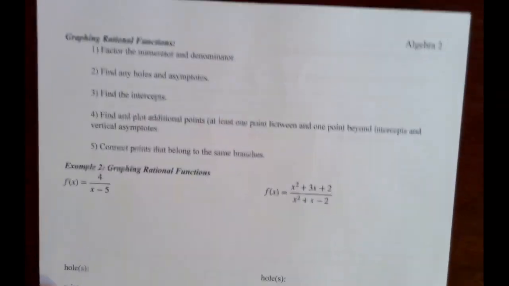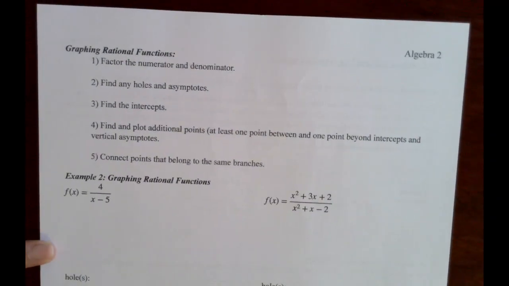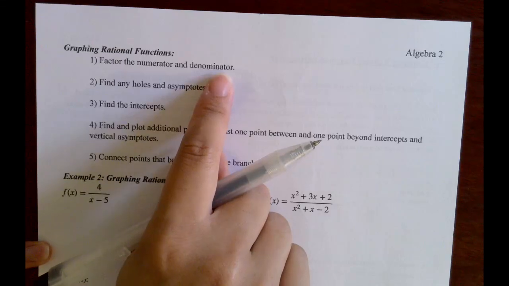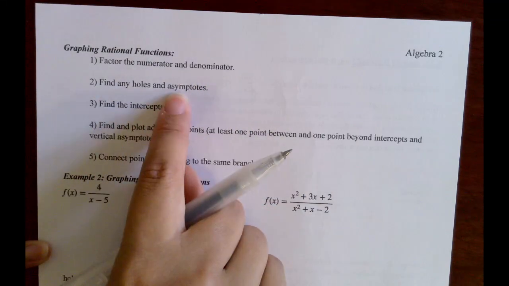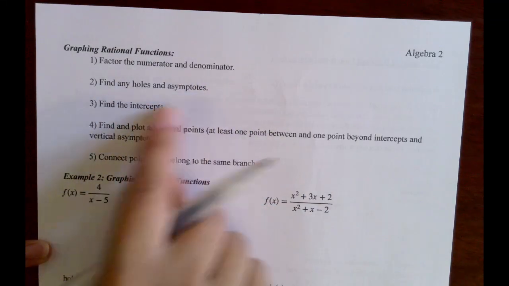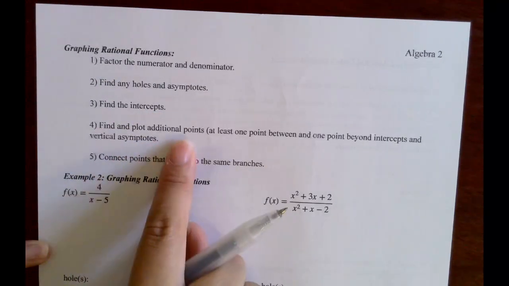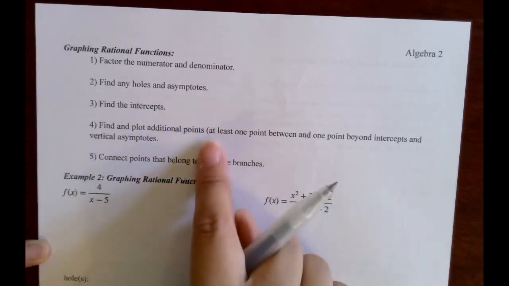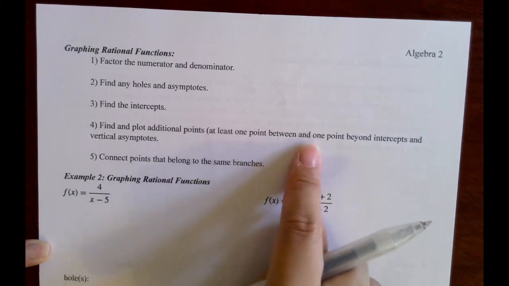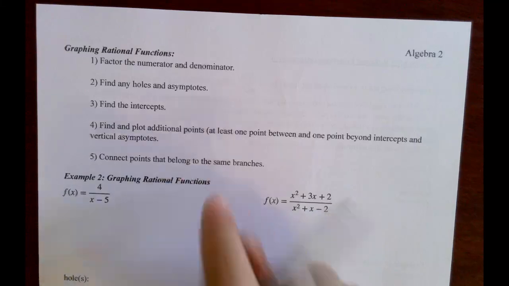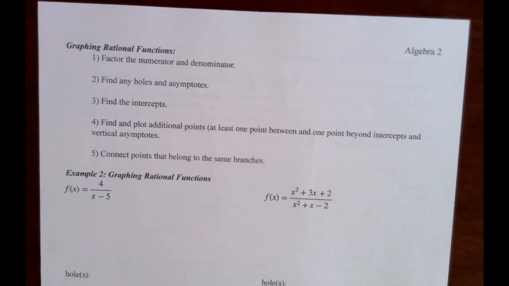Okay, so with all that information now, we're going to be graphing our rational function. So first, we're going to factor the numerator and denominator. We're going to find any holes and asymptotes. We're going to find intercepts. And then we're going to find and plot any additional points. We should probably have at least maybe 1 point between and 1 point beyond our intercepts and vertical asymptotes. And then we're going to connect the points that belong to the same branches.